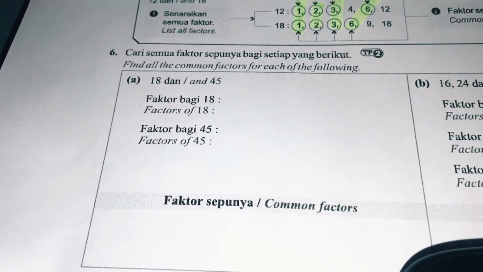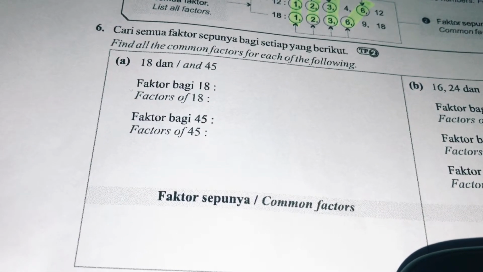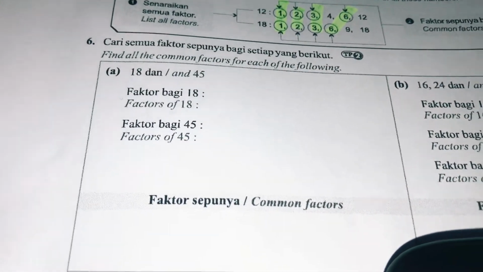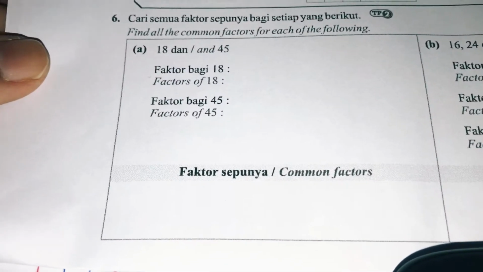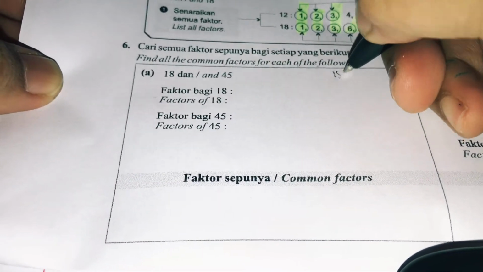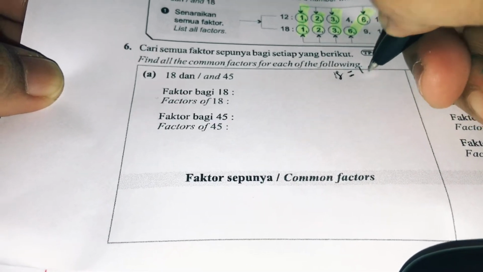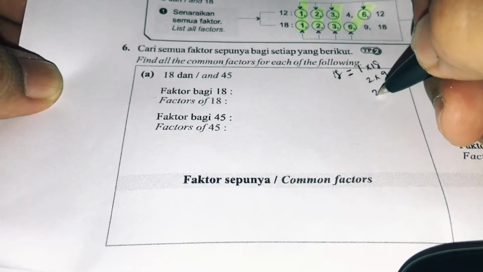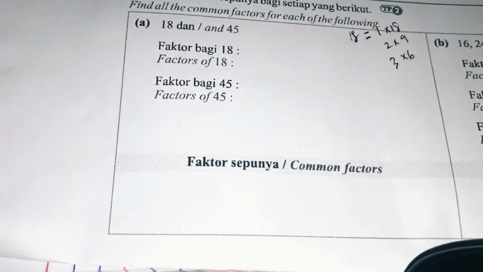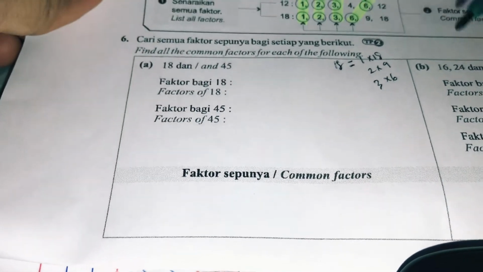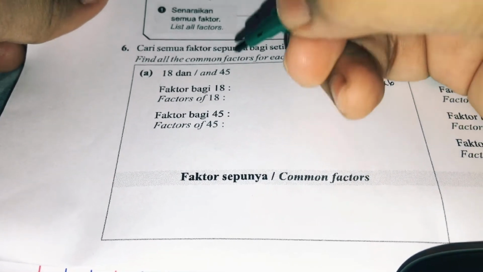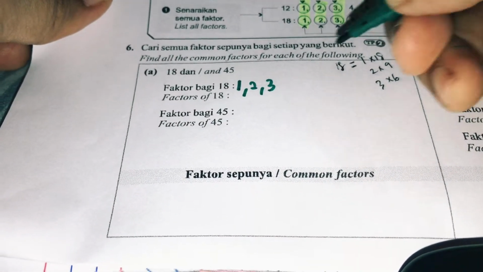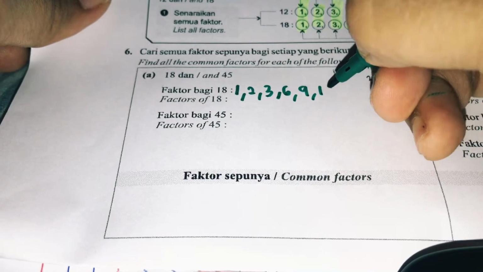Now the question wants us to find all the common factors of 18 and 45. You must list the factors of 18 first. 18 equals 1 times 18, 2 times 9, and 3 times 6, right? Then list all the factors of 18: 1, 2, 3, 6, 9, 18.